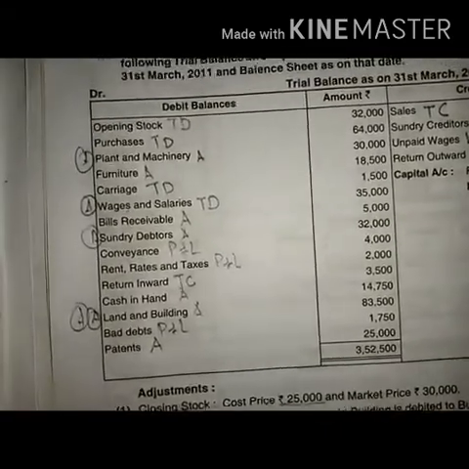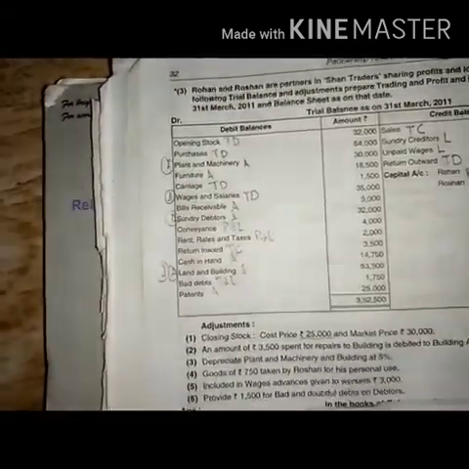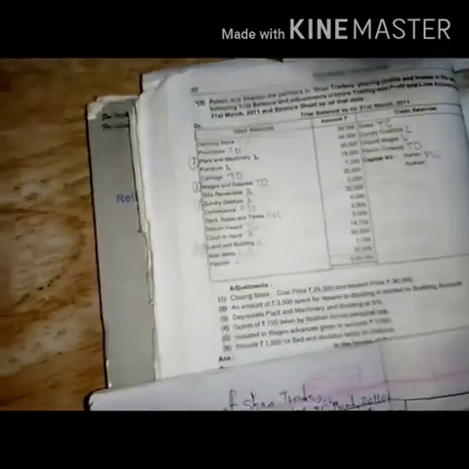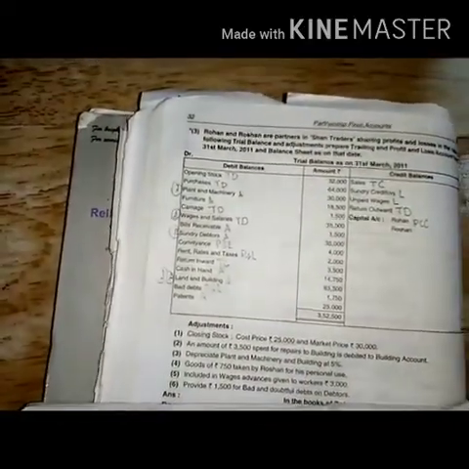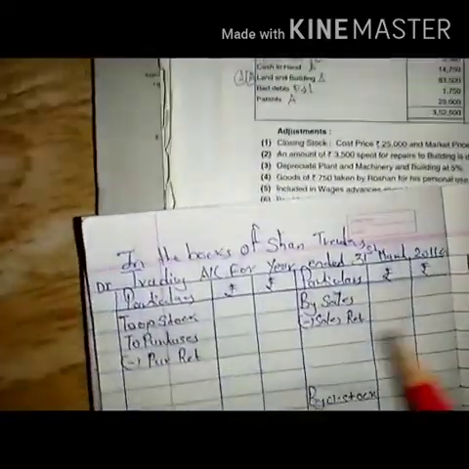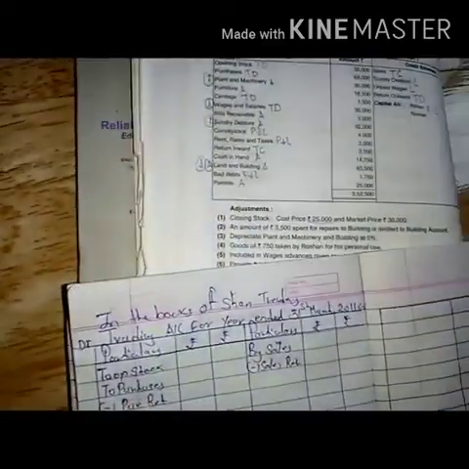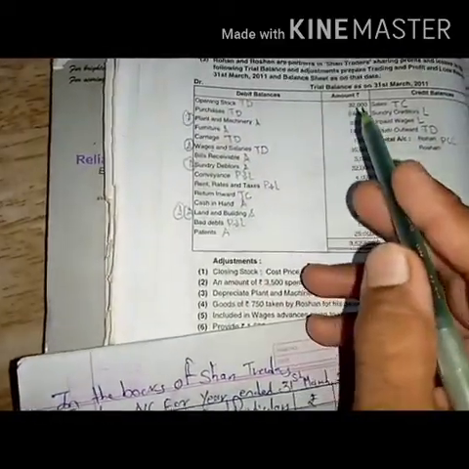Now we are going to post the debit side, that is the debit balance. First is opening stock, 32,000. Opening stock doesn't have any adjustment.